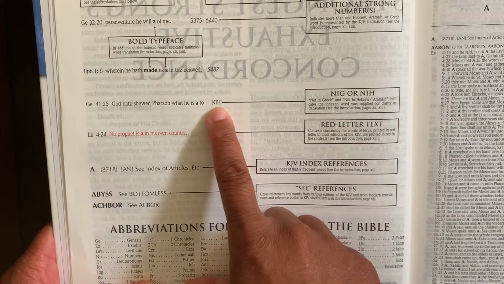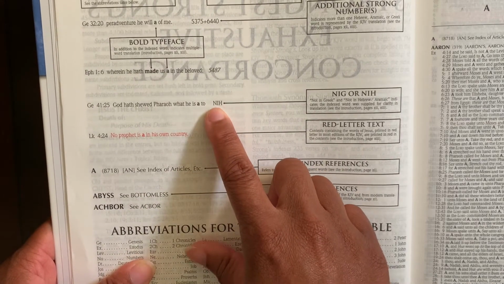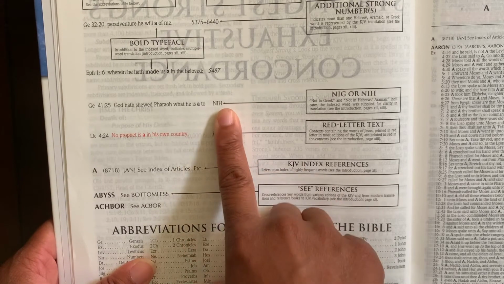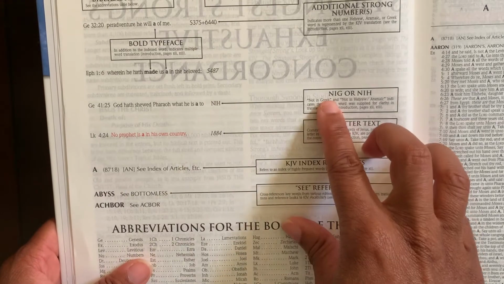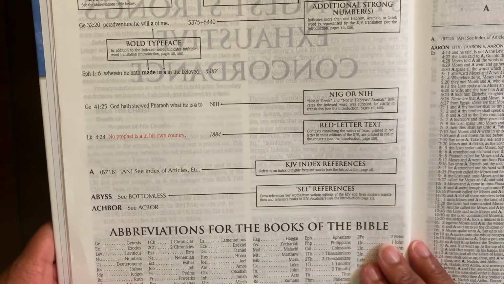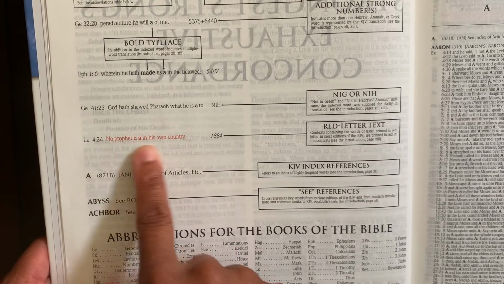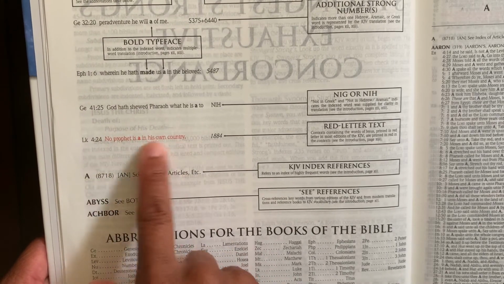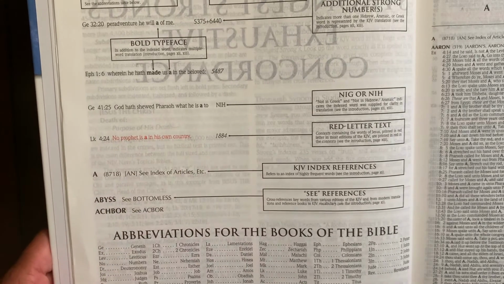Sometimes words are going to have an abbreviation in this Strong's concordance. It may have NIH, which means this word is not in the Hebrew, and NIG means it's not in the Greek. You're also going to have red letter words. This is going to be red letter text, kind of like the red letter Bible indicates the words of Jesus.